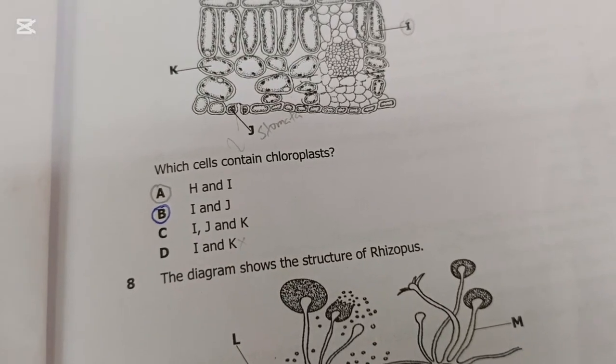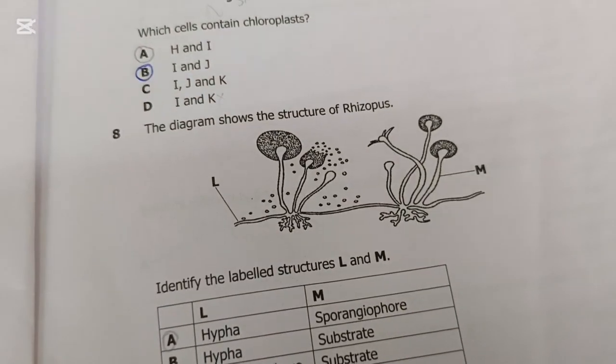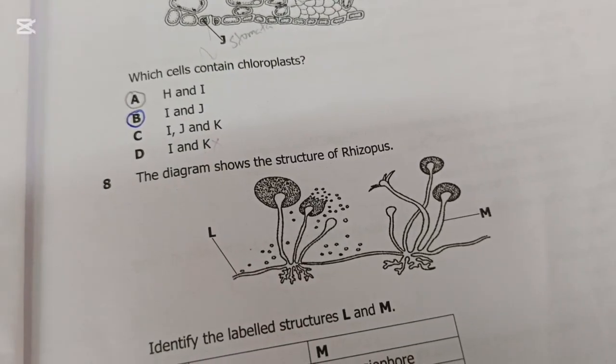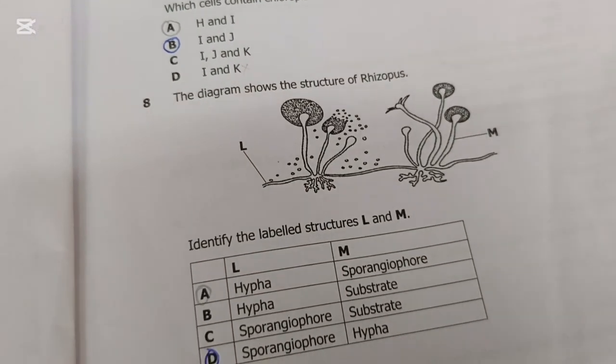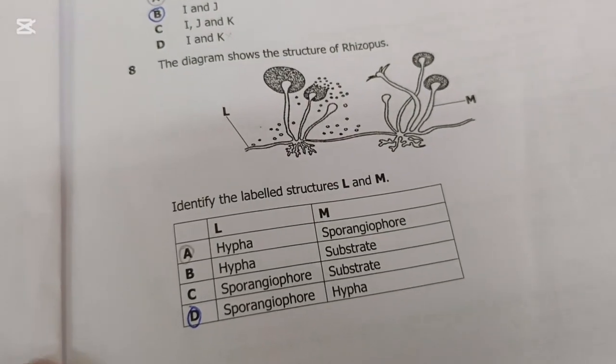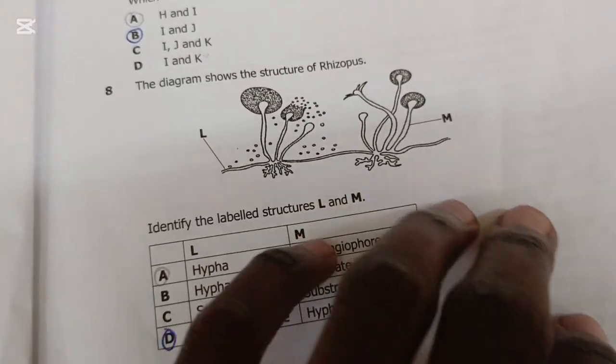The diagram shows the structure of the rhizopus. I'm sure guys we know this. Identify the labeled structures L and M. So the correct answer is D, sporangium and hypha.